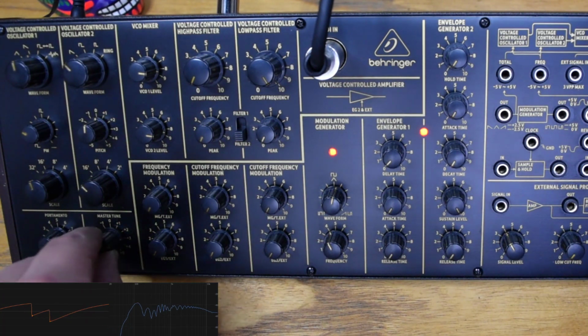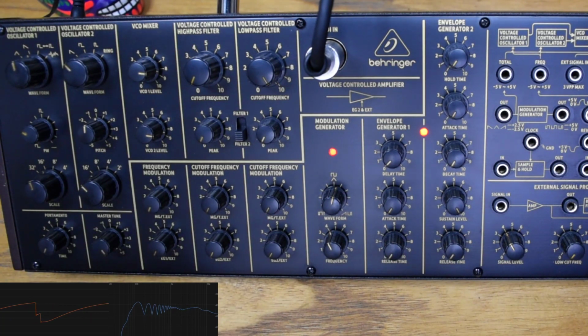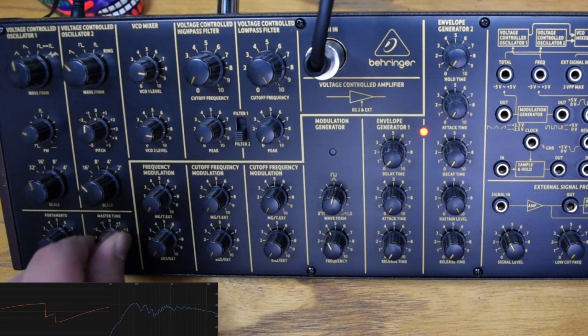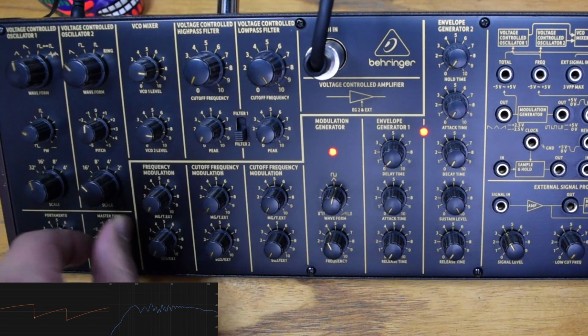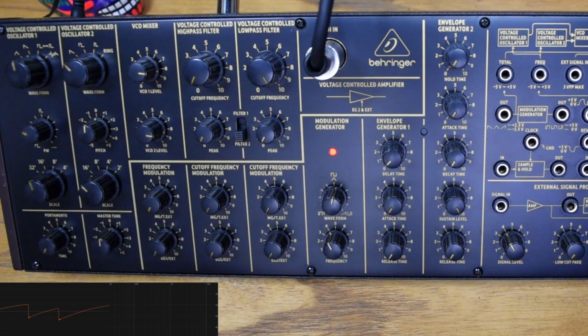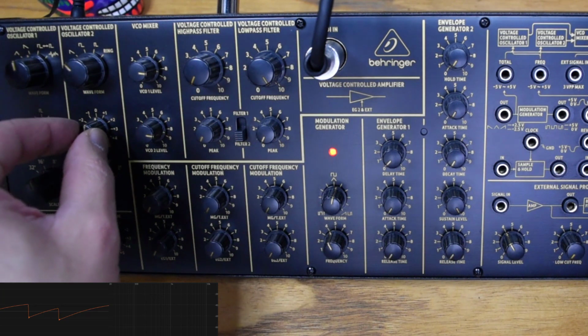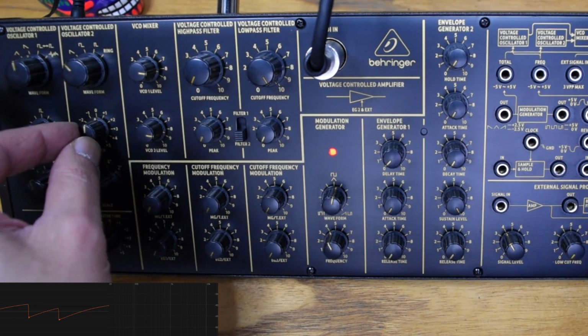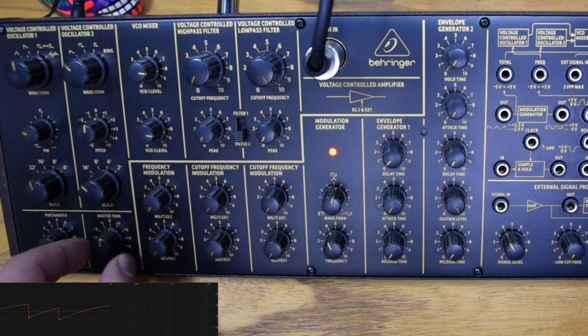It's going to be detuning both oscillators by some amount. So again, it's just a master detune. If you play something and use a pedal, or maybe a tuner right here, and it's just a little bit offset and not true to what you have right here, then you're going to need to adjust the master tune just to be in tune.